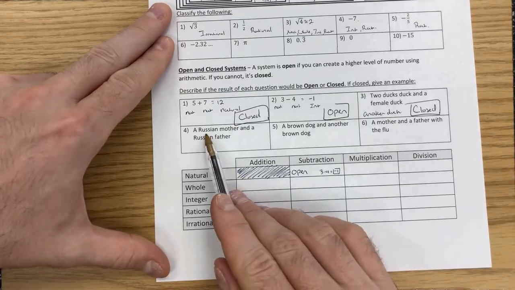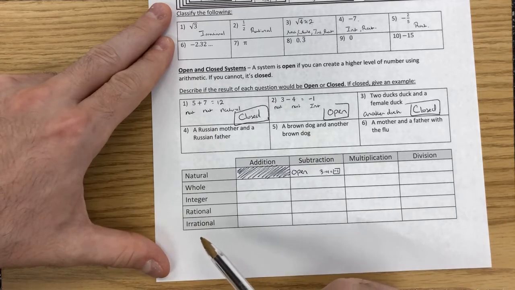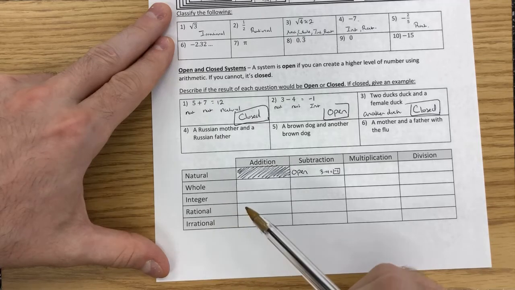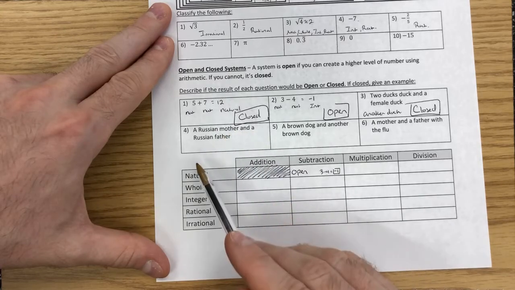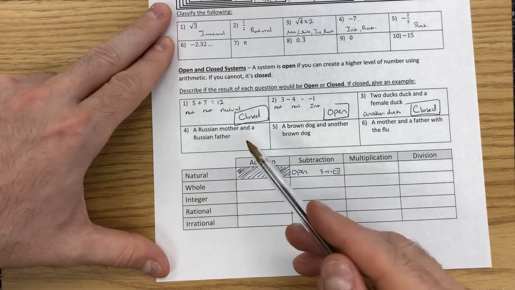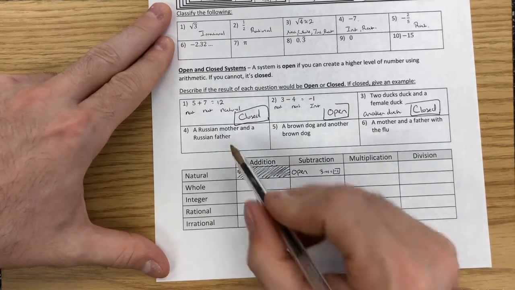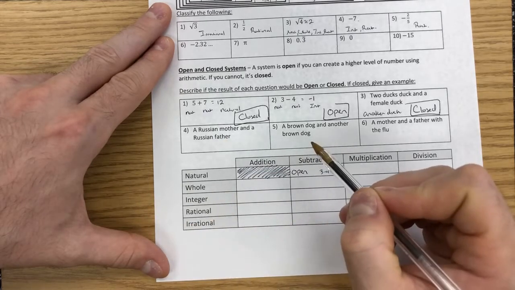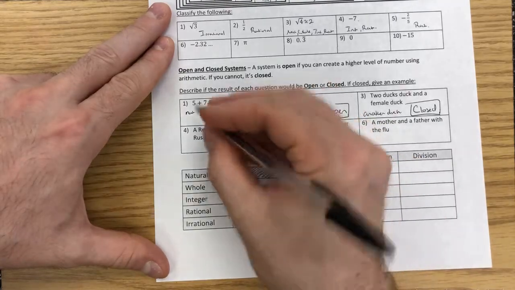If we move forward, if I have a Russian mother and a Russian father, what type of baby will they produce? Well, your answer probably is going to be, well, a Russian baby. And 9 times out of 10, you'd be accurate. But what happens if that Russian mother and Russian father have emigrated to another country? Let's say they emigrate to the United Kingdom. So that Russian mother and Russian father, their baby has dual citizenship. That is an English and a Russian baby. We've created something else.